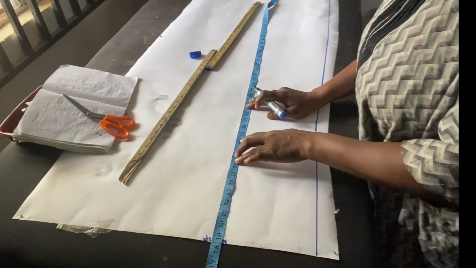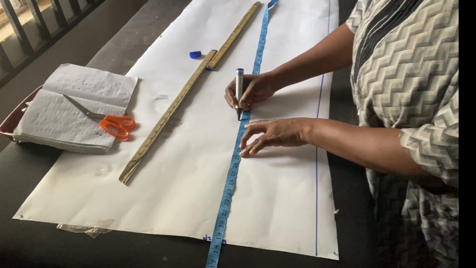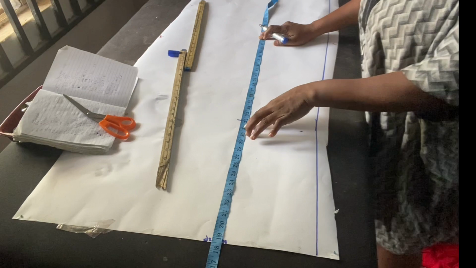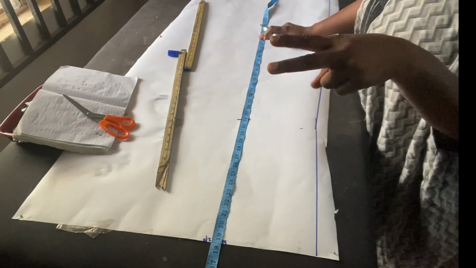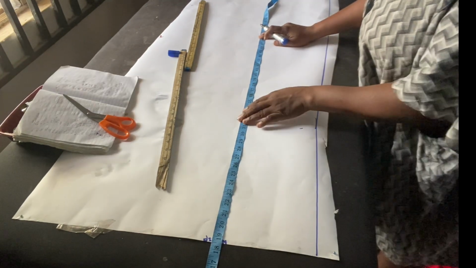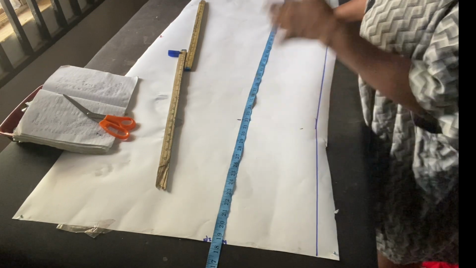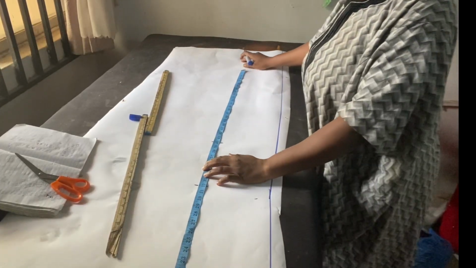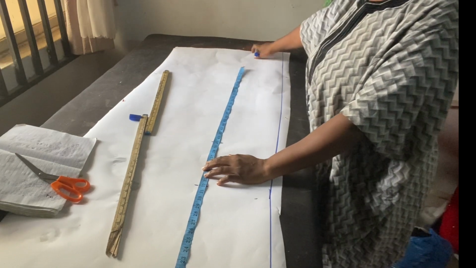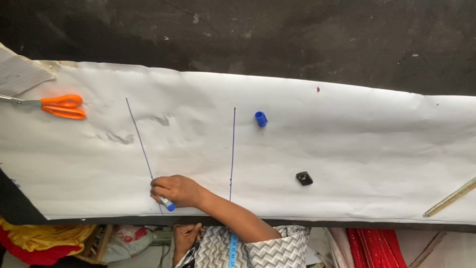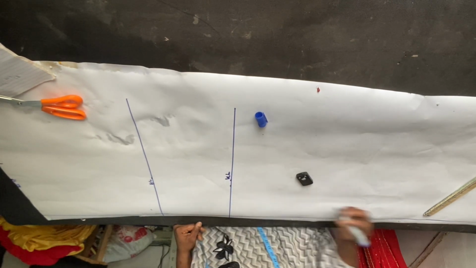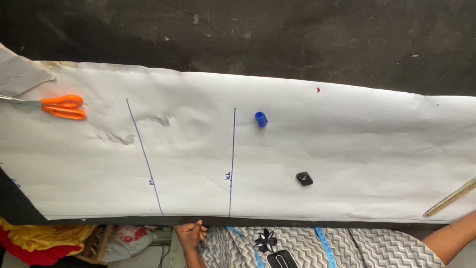Then I'm going to mark my hip length. My hip length is 32, so I'll mark her hip length here, not mine. Then her knee length is 42. I like to come up by 2 inches to mark where the knee length is going to be, so I'm going to mark 40 inches here. So now I'm going to mark the full length. The full length is going to be to the end, so I'll just leave it like that. Here is my hip length, and then here is my knee length, and then here is my full length.